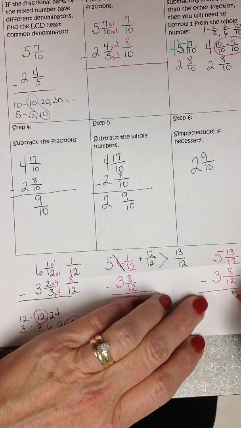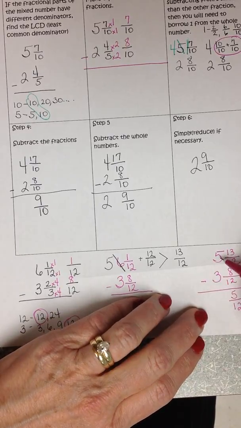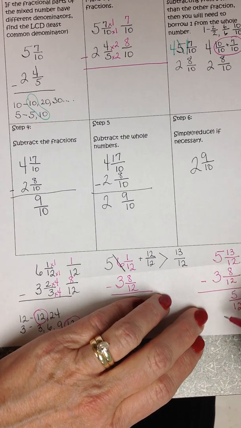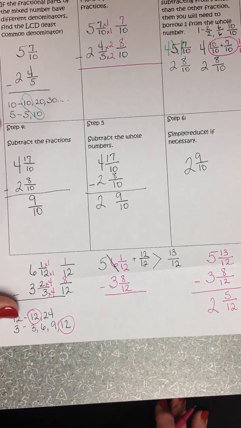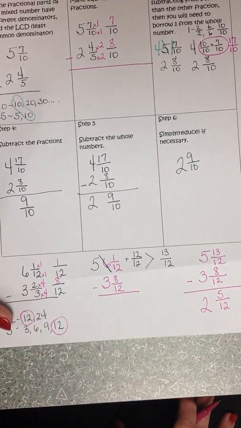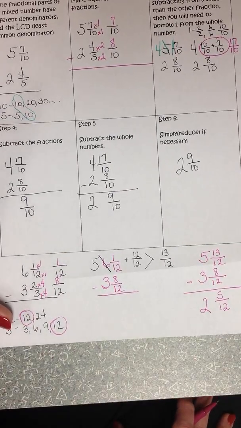13 take away 8 is 5. I put it over the denominator 12. And 5 take away 3 is 2. When I look at 5 and 12, there's nothing that divides both of them at the same time.